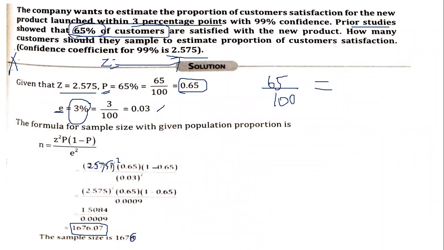So a company wants to know the proportion of the customer satisfaction. Let's say they have sold refrigerators, fridges. Now they want to know the feedback, how the fridge is working. Okay, now the before product, before fridge and all, 65% of the customers were happy about the working of the fridge. So they are all fine with that. Now, with this new product also, they wanted to know what is the feedback. Now, I wanted to see how many people should I ask to get the feedback.